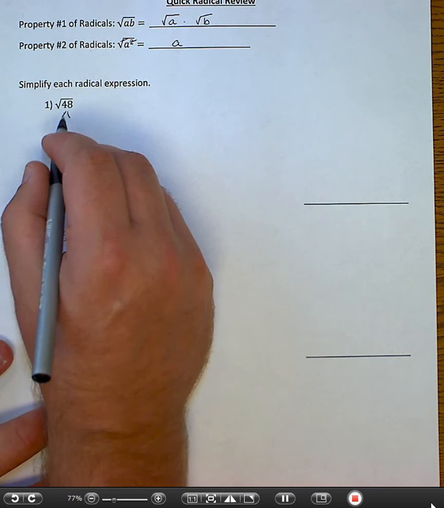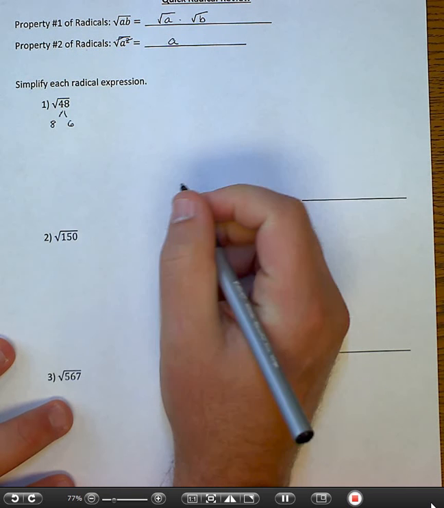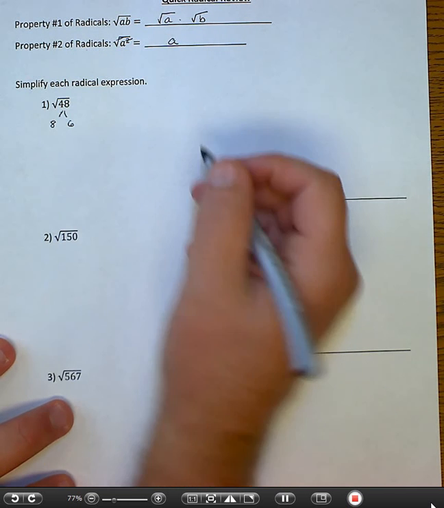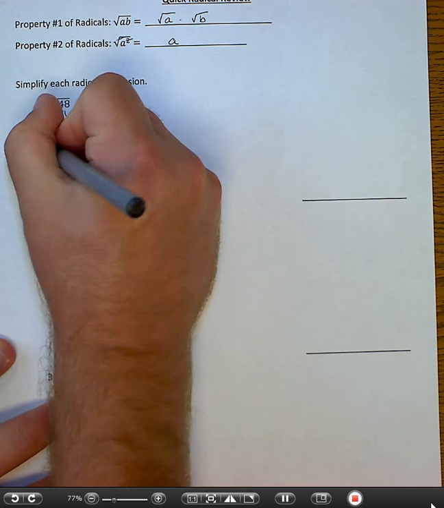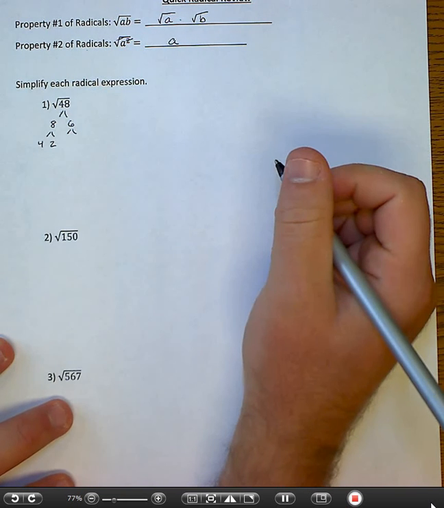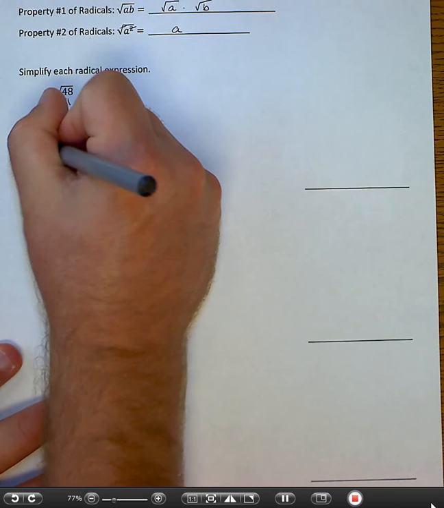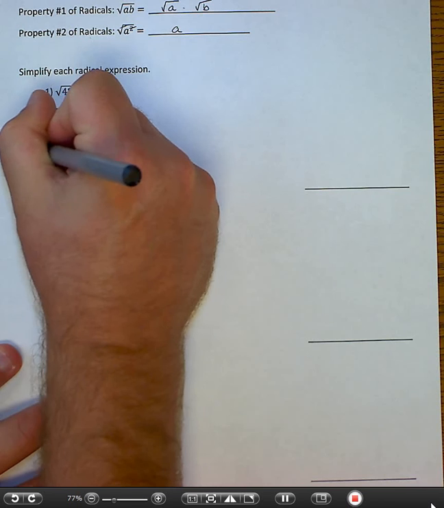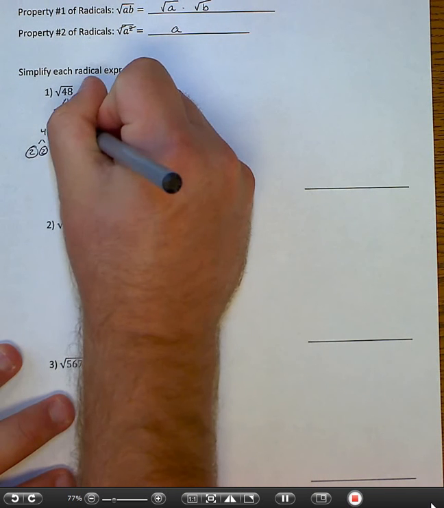So two numbers that multiply to give me 48. We'll just use 8 and 6. Neither one of those is prime though. So I'm going to keep going on both of them. So 8 breaks down into 4 and 2. Are either of those two numbers prime? Well, 2 is. 4 is not. I'm going to keep going with 4. 2 and 2. Those are both prime. 6 breaks down into 3 and 2, which are both prime.